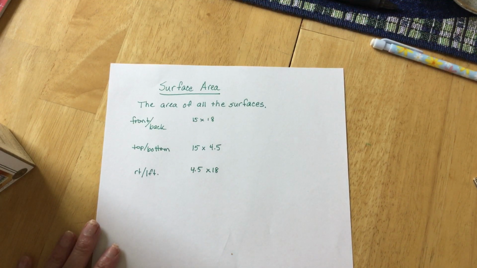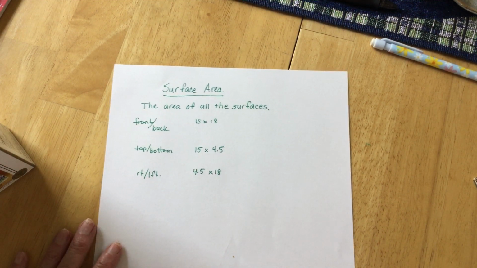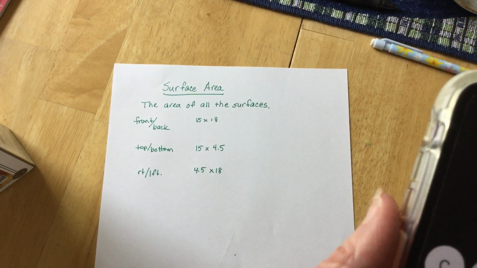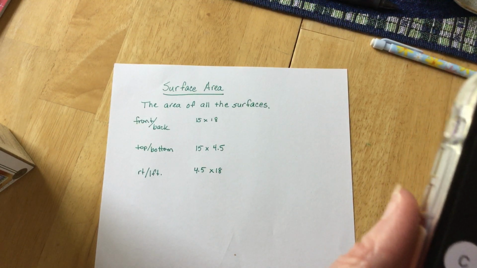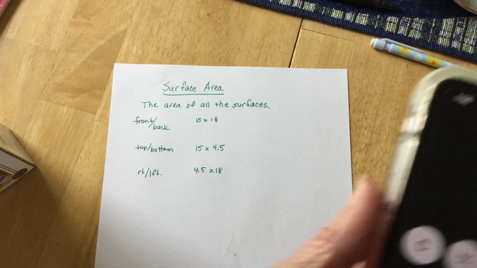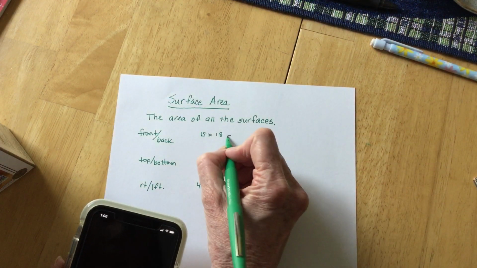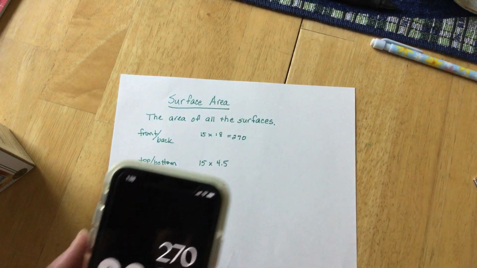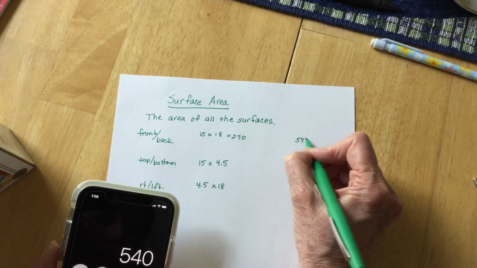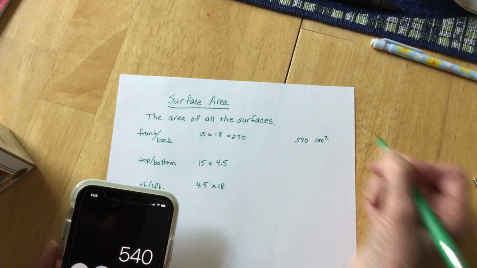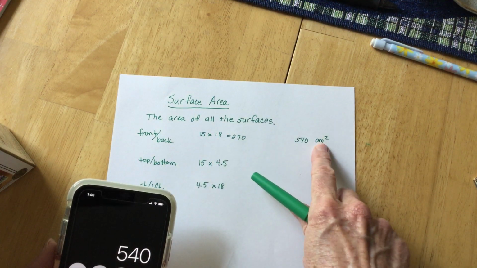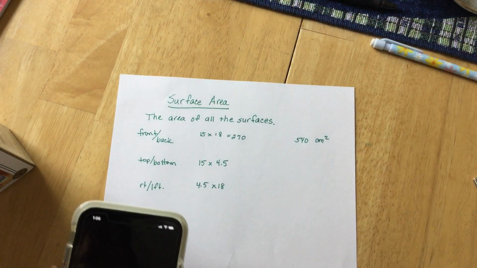So let me grab my phone, my calculator, and let's see. We've got 15 times 18, and that's 270. And like I said, there's 2 of them. So that's 540 centimeters squared, because we're talking about area. This was centimeters times centimeters, so that's going to be centimeters to the 2nd power.